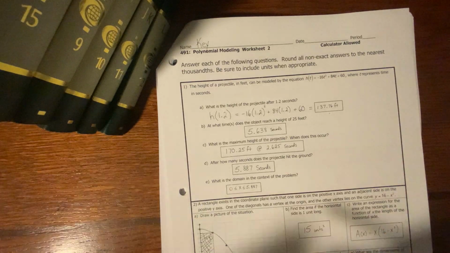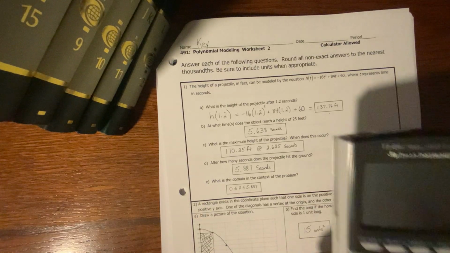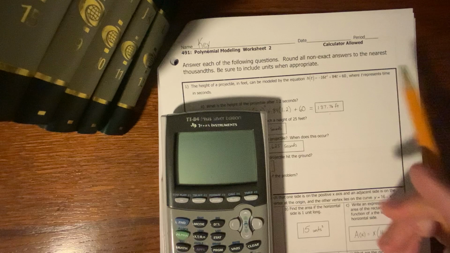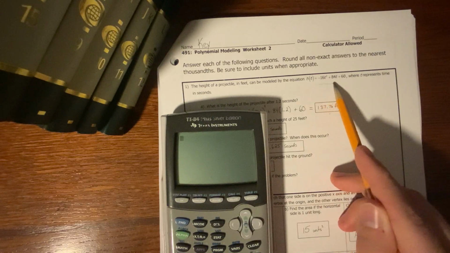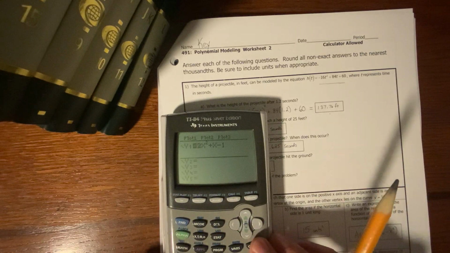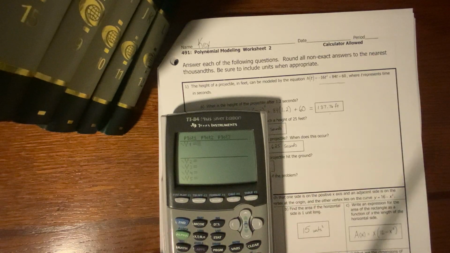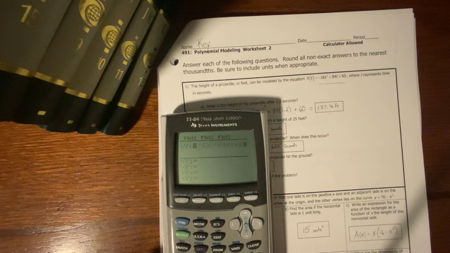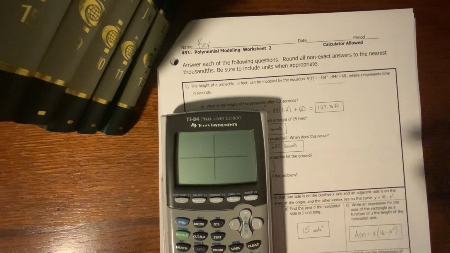So I'm going to show you that just one more time in case, I know we're kind of new to it. Try to get this in frame. I think that'll show up all right. So I'm going to type into y equals this thing, negative 16t squared and all that. So clear out anything that's in there. Negative 16 x squared plus 84x plus 60. So I'm just replacing t with x because that's what the calculator has. I'm going to press graph and see what I have.